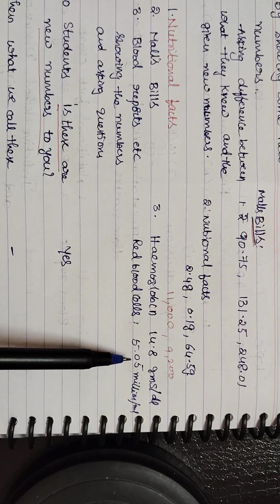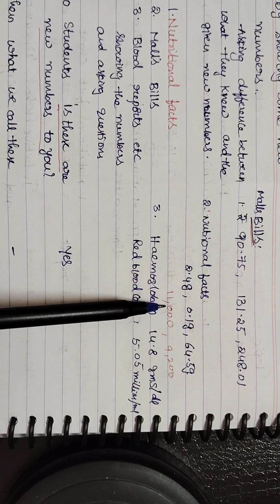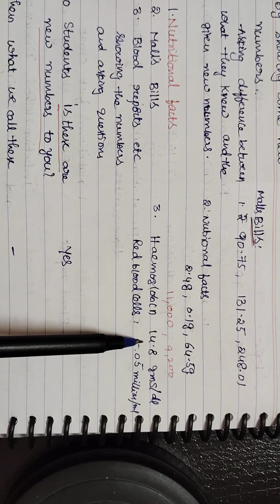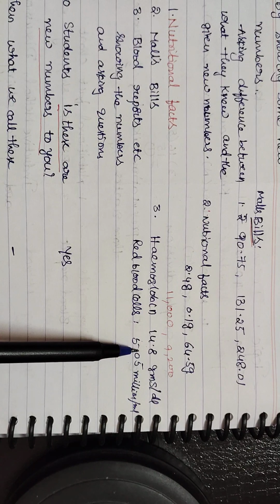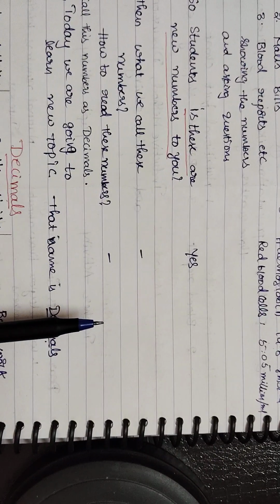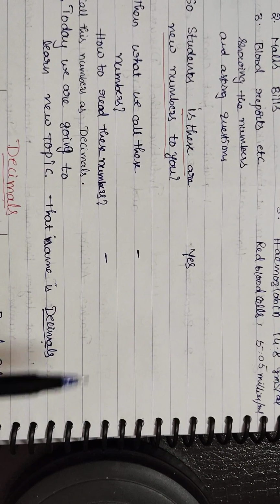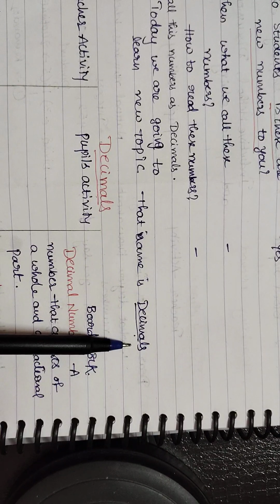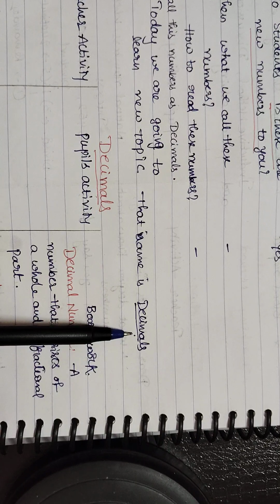Can you give a name for these point numbers? These are pointed numbers, ma'am. No, children, these are not pointed numbers. We give them a special name: decimals.